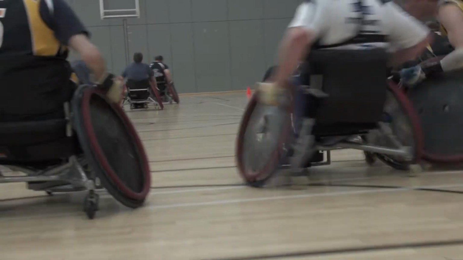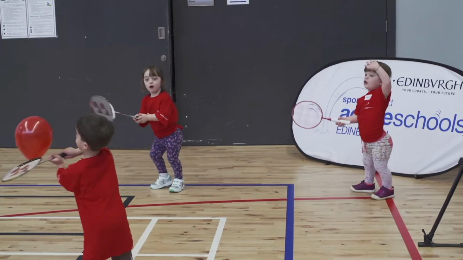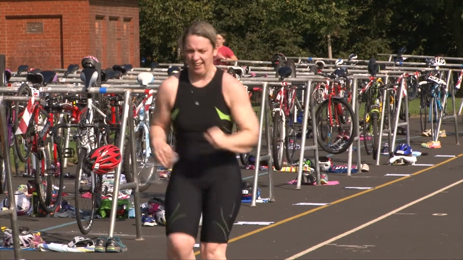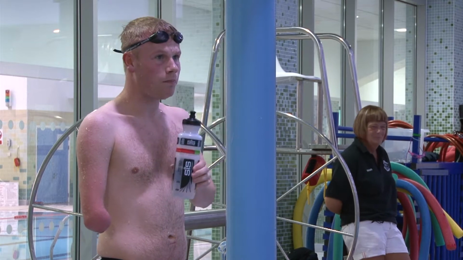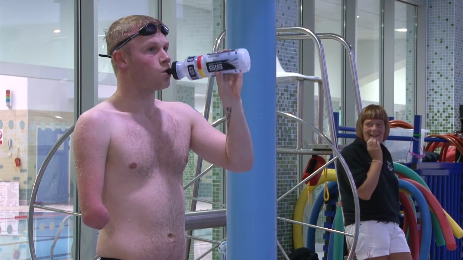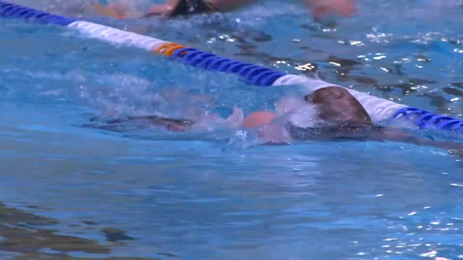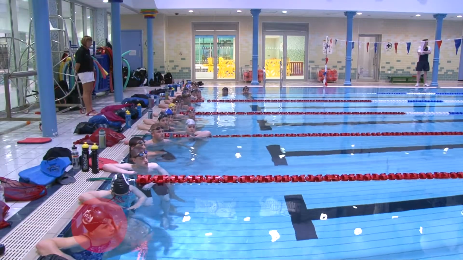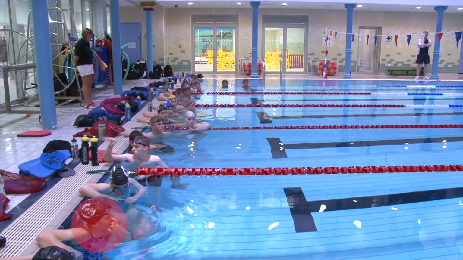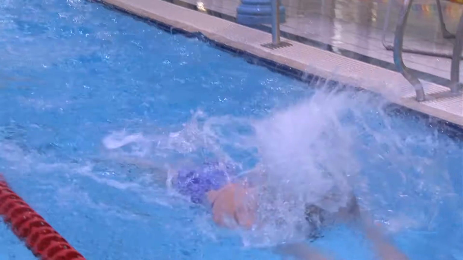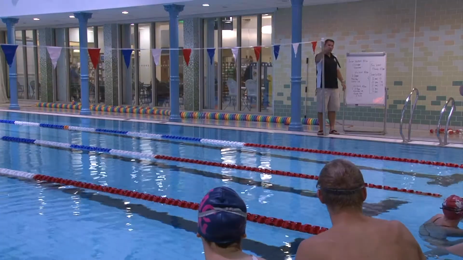Open. Everyone can take part based on what everyone can do and does not include any modification. We see Stefan, who is a below-elbow single-arm amputee, taking part in a club swimming session alongside non-disabled swimmers. Here is Lucy, who has a hearing impairment, taking part in the same session. There was no modification to accommodate the 2 athletes.